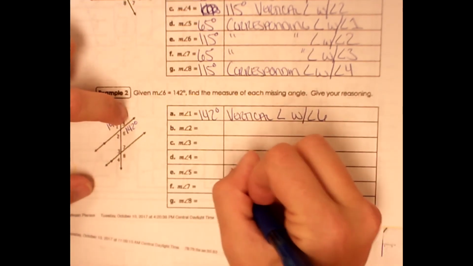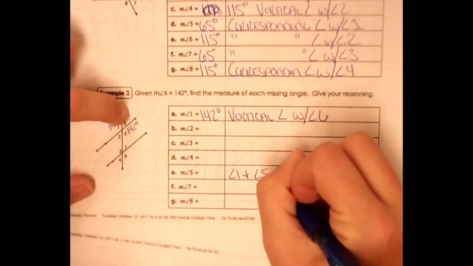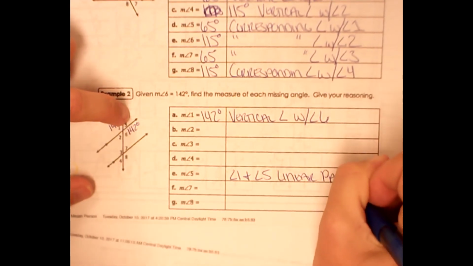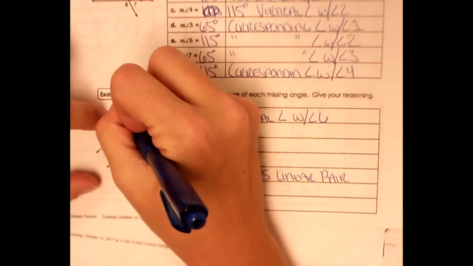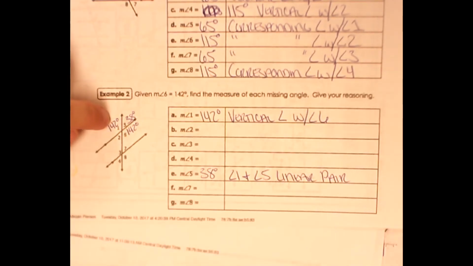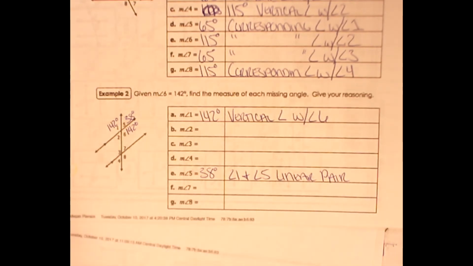Now angle 1 and angle 5 are a linear pair. So if angle 1 and angle 5 are a linear pair, that means that they add up to 180 degrees. So 180 minus 142 would be 38. So angle 5 is 38 degrees.